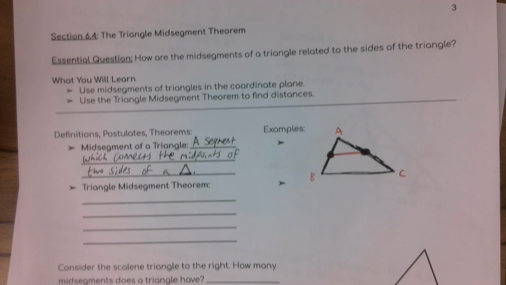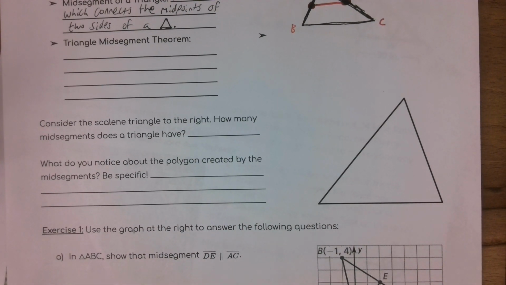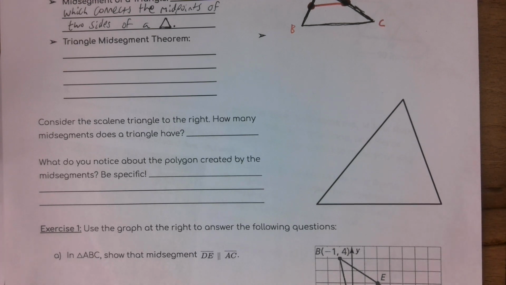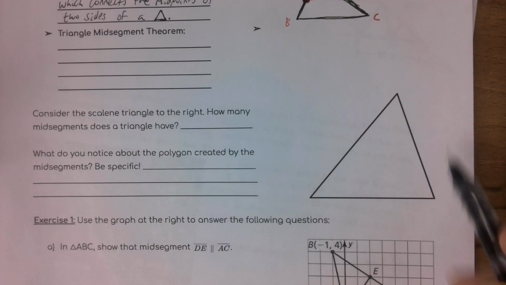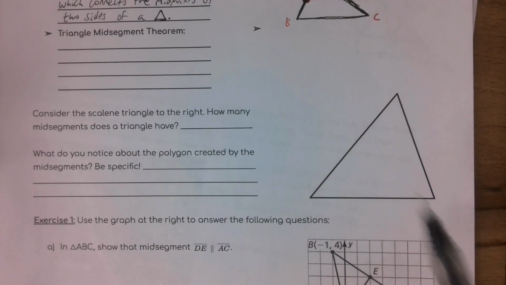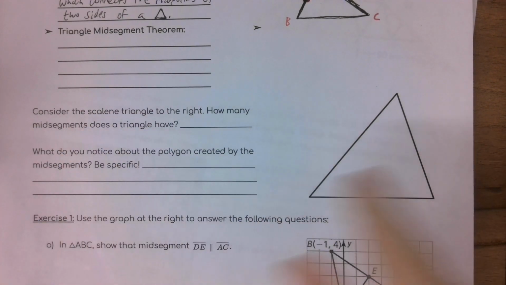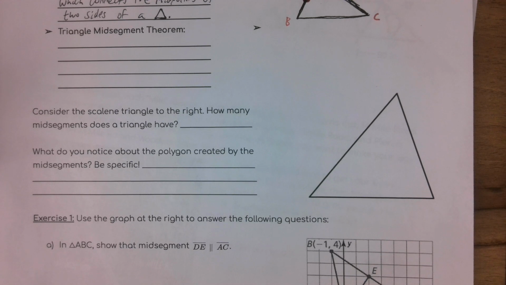So, based on that definition here, I have an activity for us to try out. I want us to see if we can make all the different midsegments that are possible in this triangle. So, consider the scalene triangle. Decide how many midsegments this triangle has. Try drawing as many midsegments as you can, and then try and see what you notice about the shape created by those midsegments. So pause the video here, and in a second, I'm going to show you all of these midsegments.